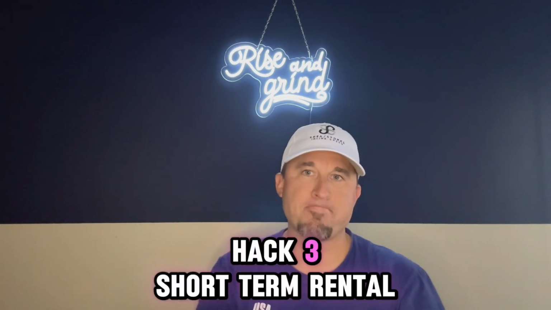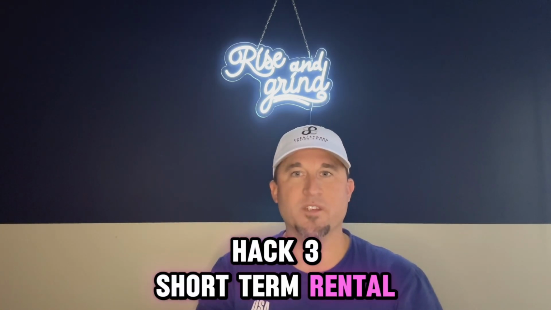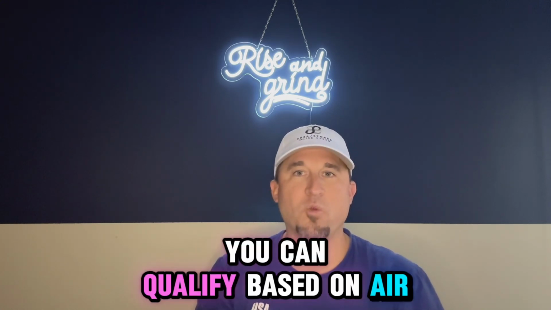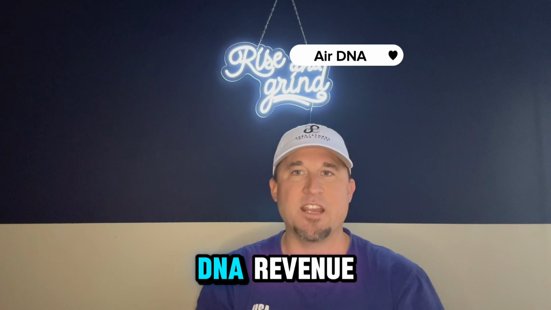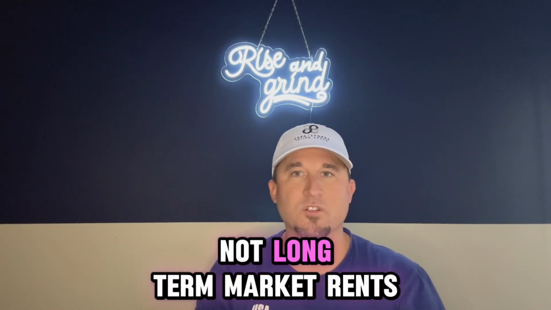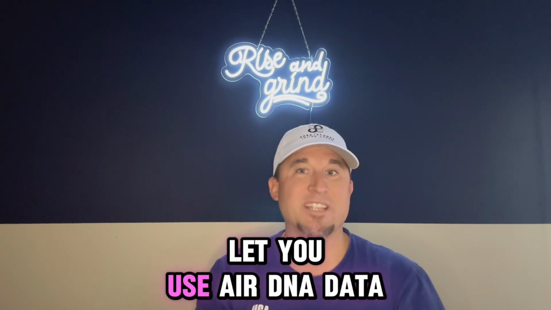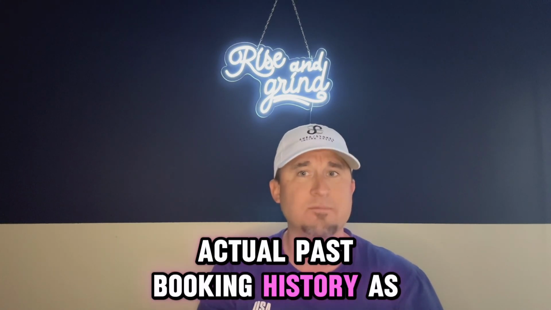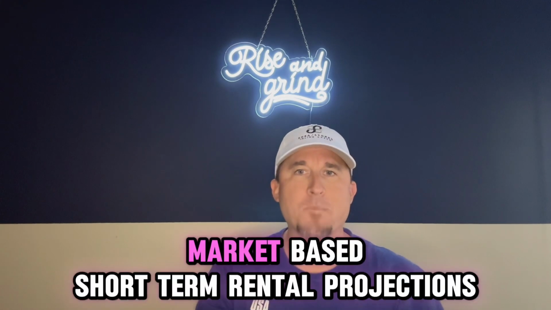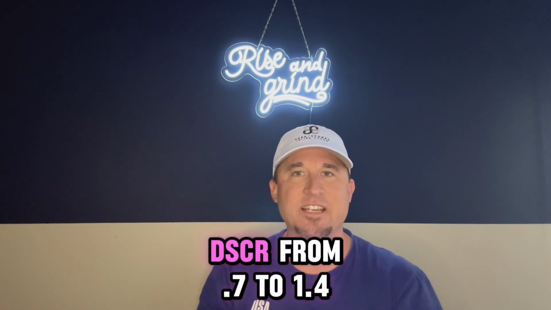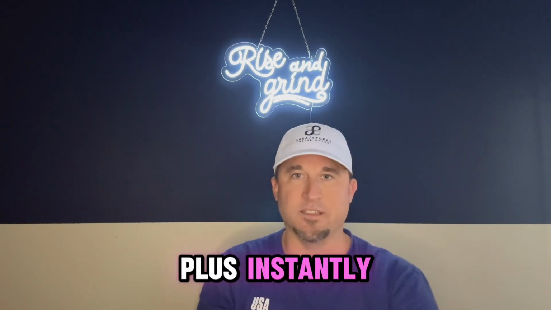Hack 3, short-term rental DSCR. This is another huge hack. You can qualify based on AirDNA revenue, not long-term market rents. Short-term rental DSCR lenders let you use AirDNA data, actual past booking history, as long as it's available, market-based short-term rental projections, and this can take a DSCR from 0.7 to 1.4 plus instantly.